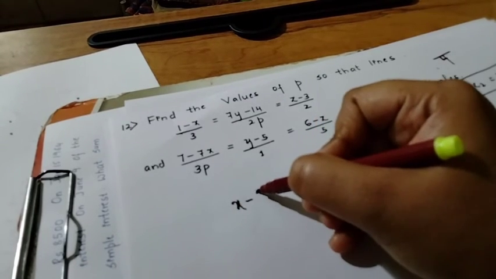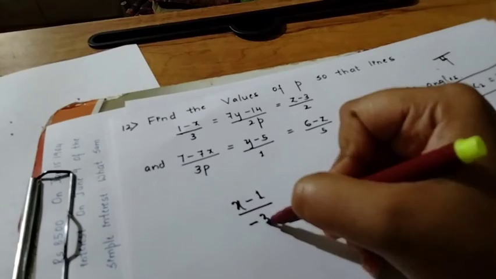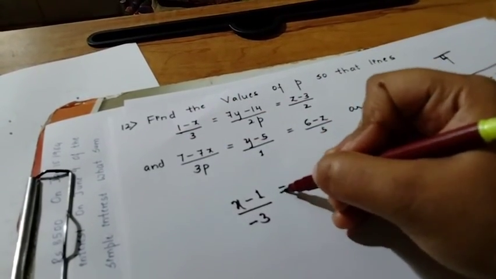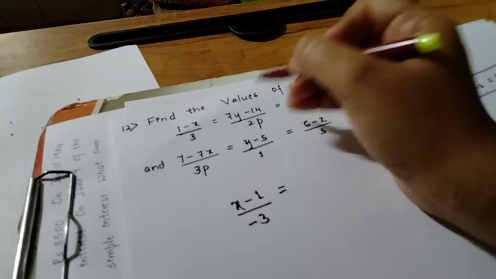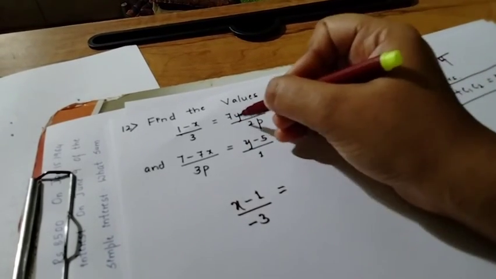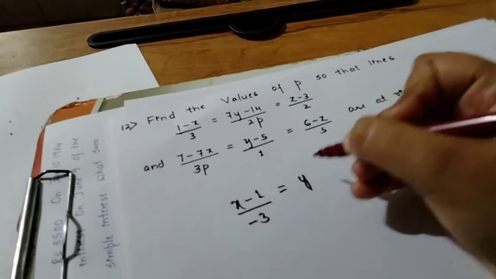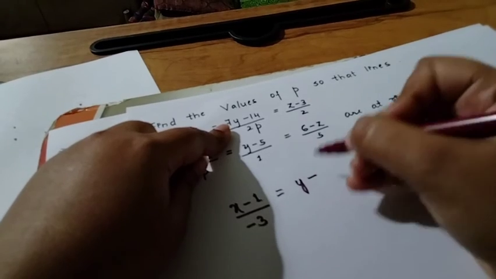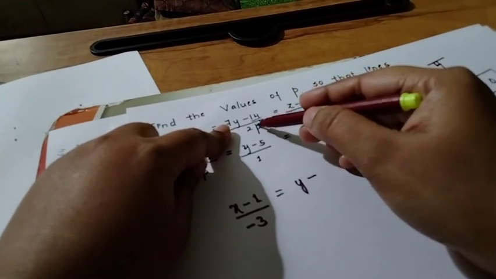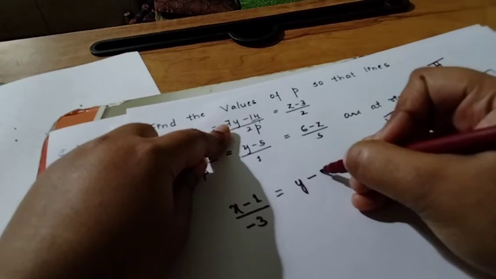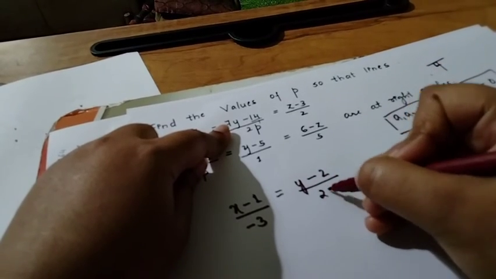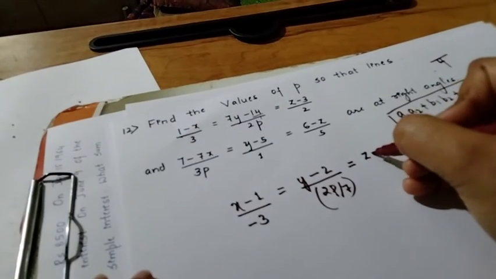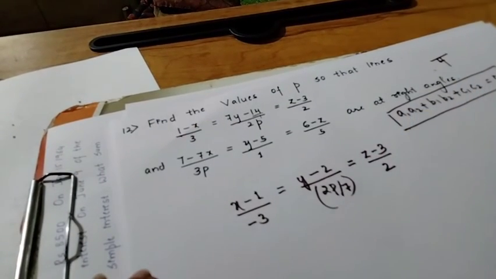So x minus 1 divided by minus 3, I write, taking out the minus sign, is equal to. Now in the whole equation, I will divide by 7. When we divide by 7, what happens? 7y divided by 7, the 7s cancel and y remains. Minus 14 divided by 7: 7 twos are 14, so 2p divided by 7. This is equal to z minus 3 divided by 2 as it is.